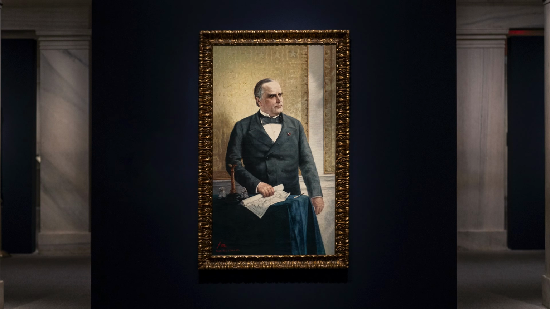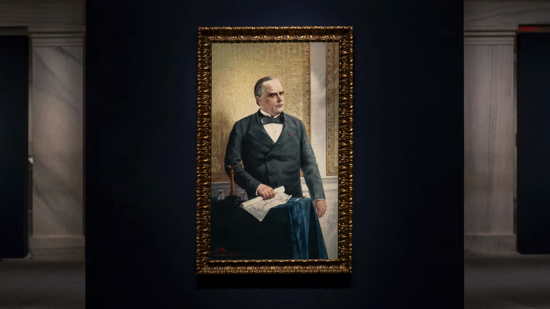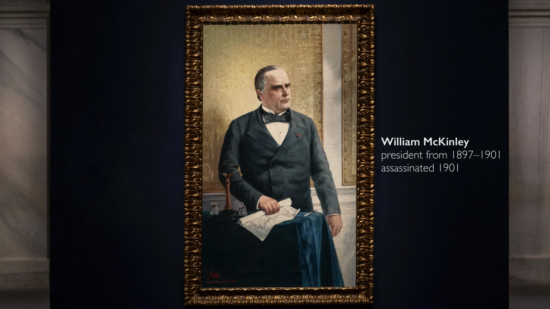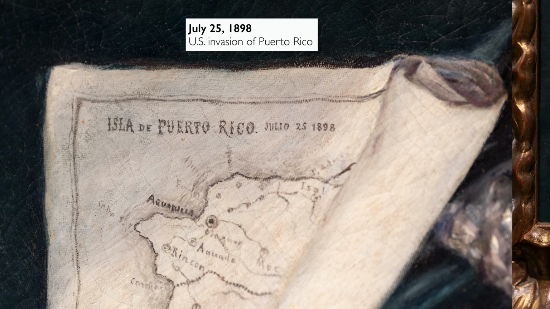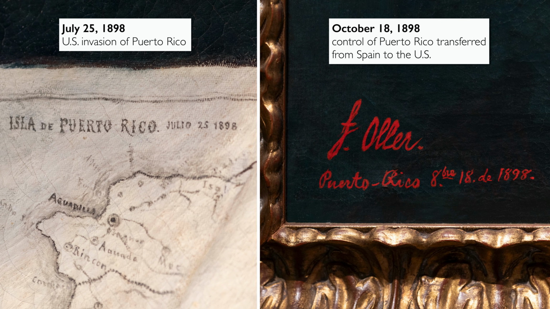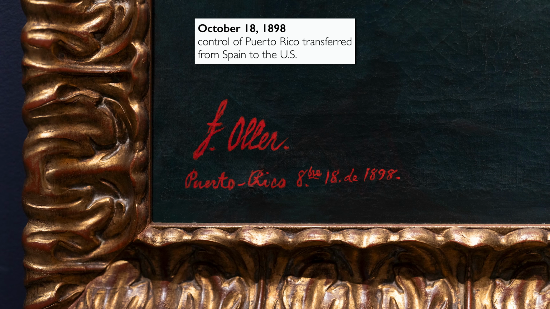What we see in this painting, however, is a new turn in the political process of Puerto Rico, because here Francisco Oller has depicted the president of the United States with a map of Puerto Rico in his hand. So, in a way, the painting tells us that Puerto Rico is no longer a Spanish colony. And it's fascinating that Oller emphasizes that through the inclusion of that date of the U.S. invasion on the map and the date below his signature, which reads F. Oller for Francisco Oller, he signs Puerto Rico, Octubre 18 de 1898.